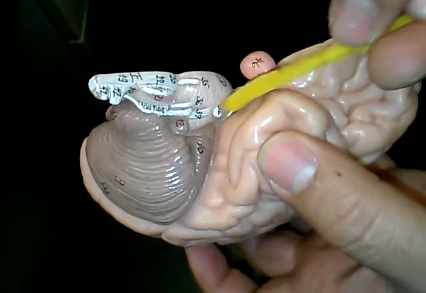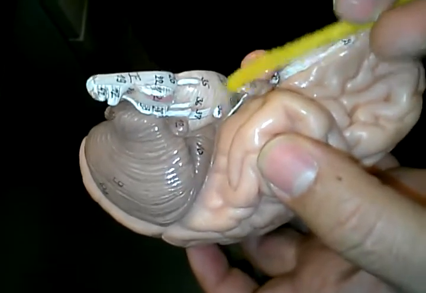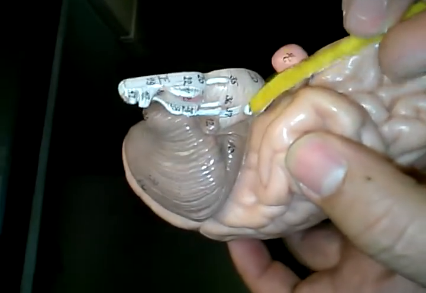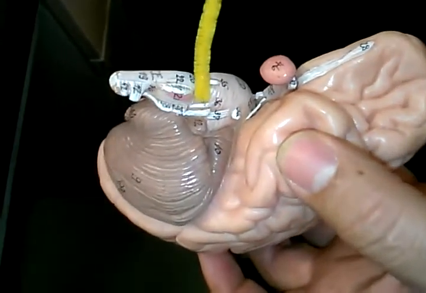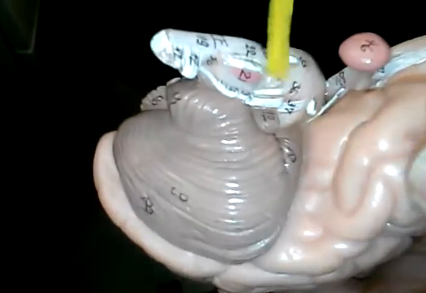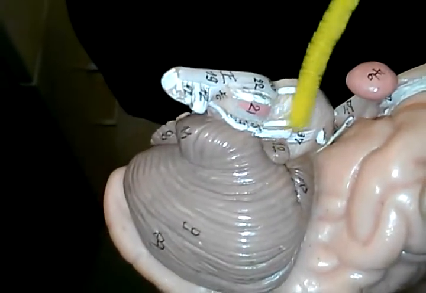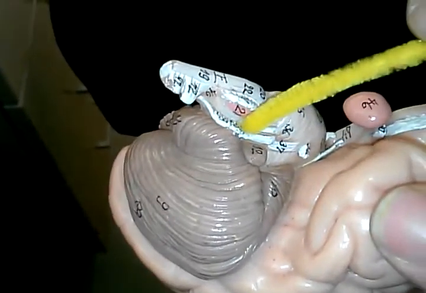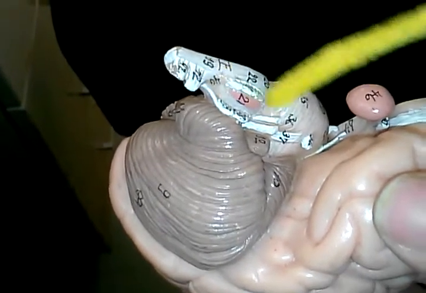5 is right here. It's the anterior lateral surface of the pons, which is the trigeminal nerve. And then you have 6, 7, 8. The anterior inferior surface of the pons. 6, 7, and 8. And then you see this pink structure. Above is 12. Under is 9, 10, 11.